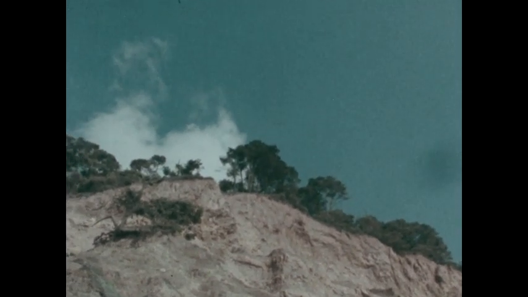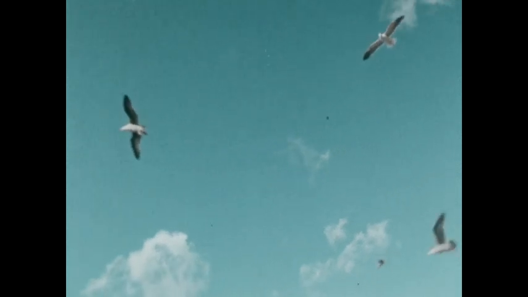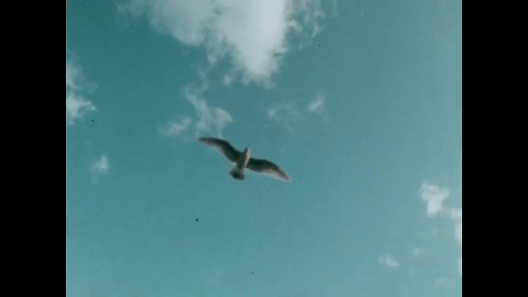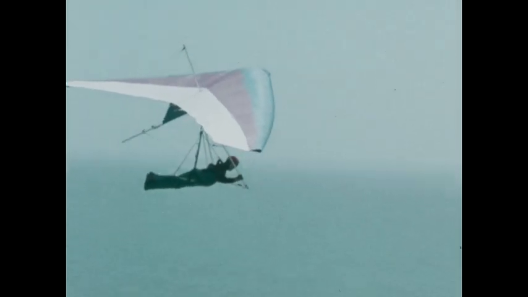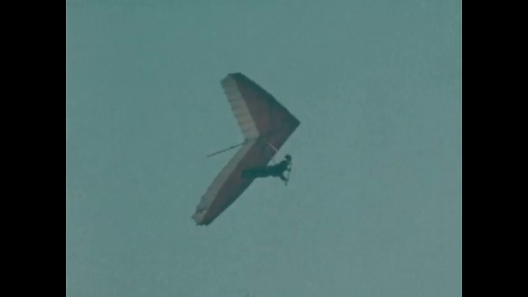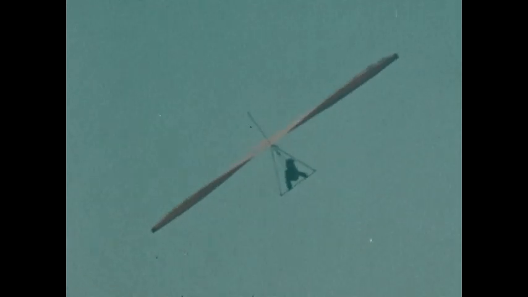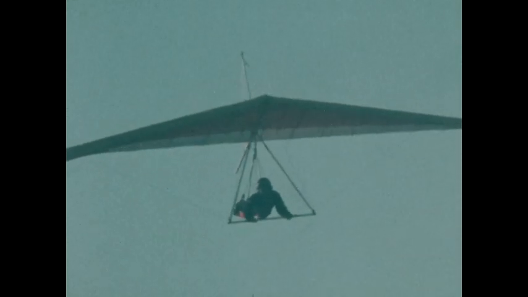Along a coast, cliffs also create a wave of air. These gulls hover leisurely in the updraft, like hang glider pilots who use these waves to stay aloft for hours at a time. Wherever the wind blows, people have learned to harness its power.